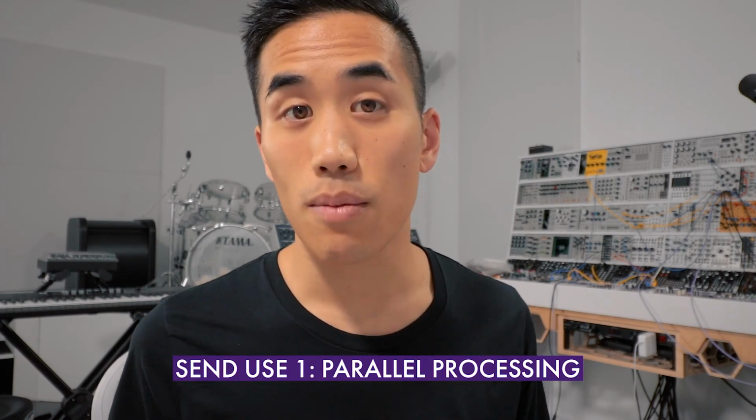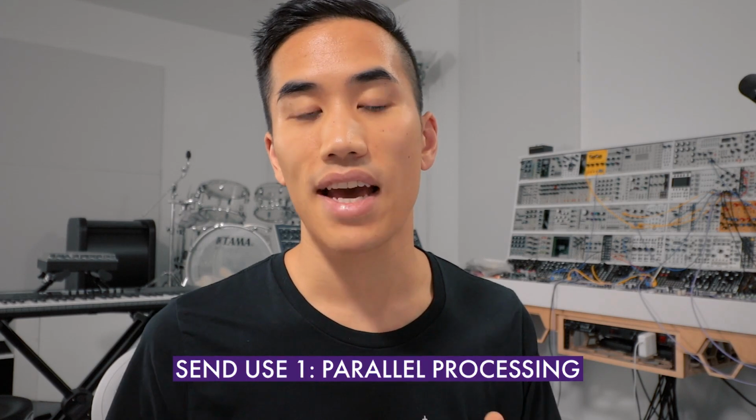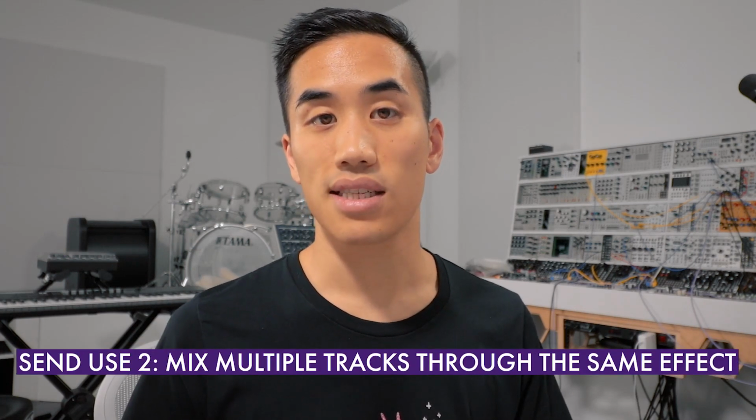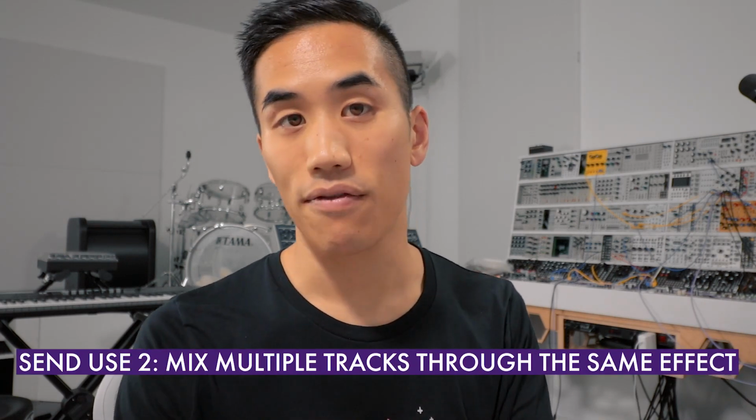Sends are really helpful for a number of reasons. One, you might have an effect that doesn't give you a dry wet option and you want to be able to blend in some of the original signal. Another great thing is that you can send multiple instruments to the same effect, and you can even send them in different amounts, which might be a creative choice that's right for certain tracks.